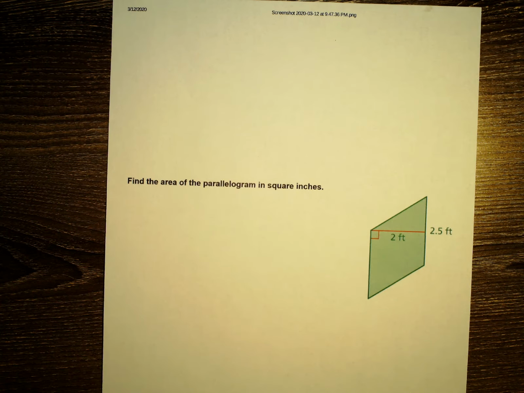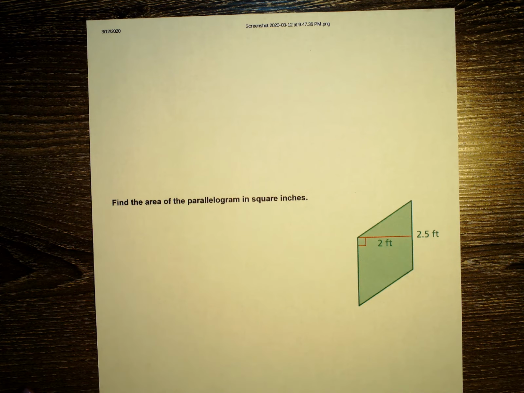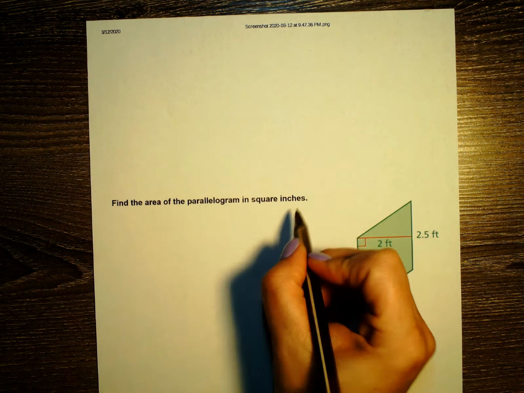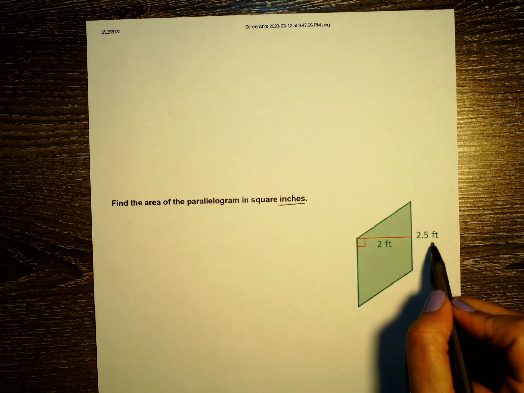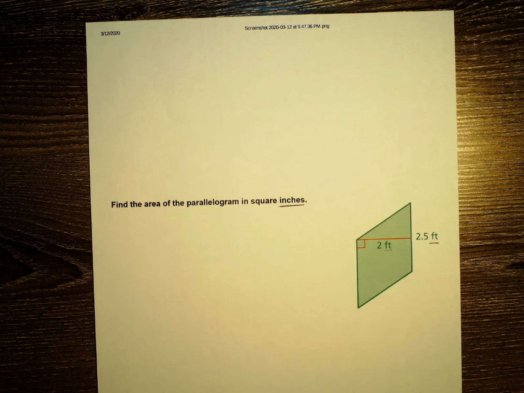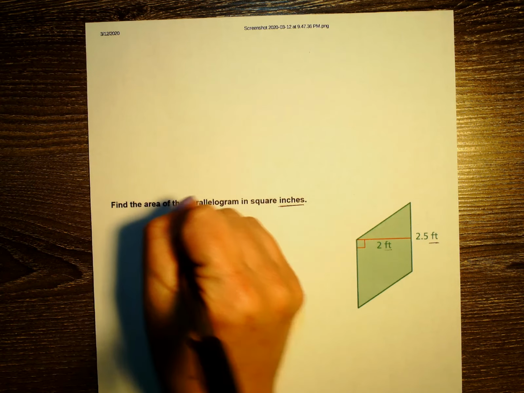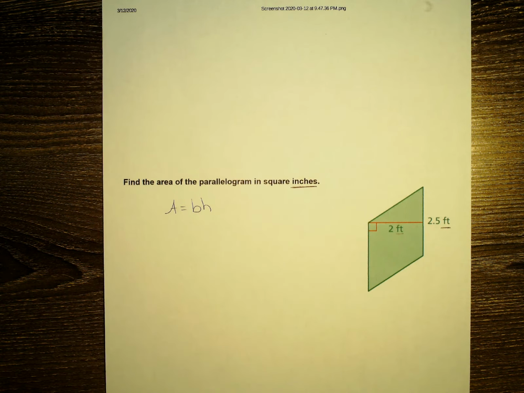Okay, everyone. So this is example 2 from lesson 7-1, and we're going to work with finding the area of this parallelogram, but we have to remember to read the problem because it's asking for square inches, and your parallelogram is in feet. So that's where we need to work. Okay, so we know our formula for a parallelogram is area equals base times height.